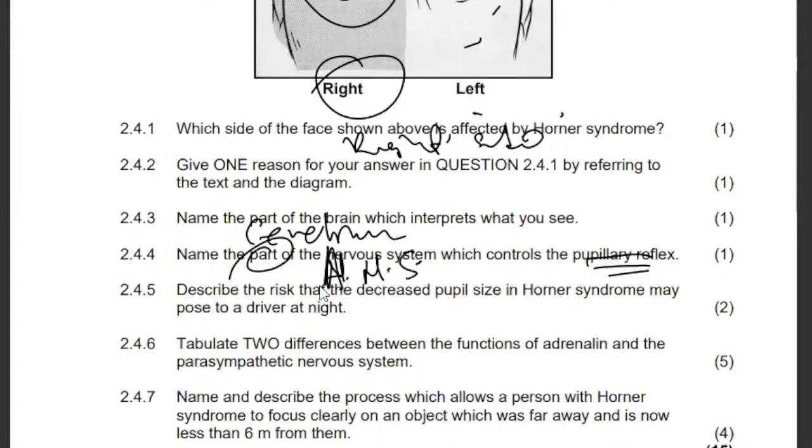Describe the risk of decreased pupil size in Horner syndrome that may lead to driving at night. Definitely, if the pupil size is small, it means that there is going to be less light entering the eye, and then there will be less vision, or the vision will not be as clear as expected.